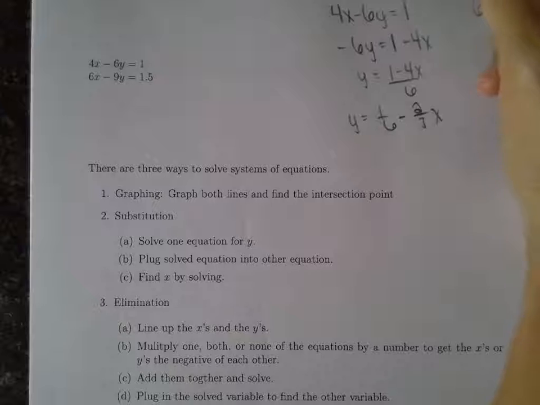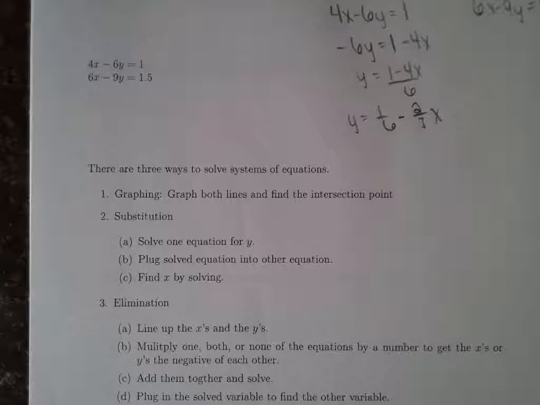Next line, we have 6x minus 9y equals 1.5. Let's go ahead and get rid of that decimal. If we multiply everything by 10, that should get rid of the decimal, which you don't have to do, but I just don't want to work with decimals. So 60x minus 90y equals 15.